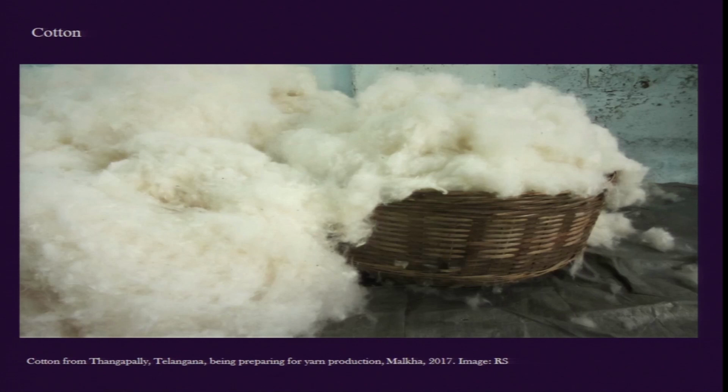So we also see that there are different kinds of processes in which cotton is extracted from the seed pod. After the cotton reaches its mature phase, we find in the seed pod there are seeds, and around the seed there is this cloud-like fiber formation that we have on screen there. And once that is harvested, we do not really see it the same way that is there on screen.